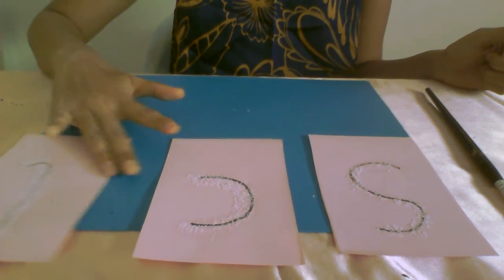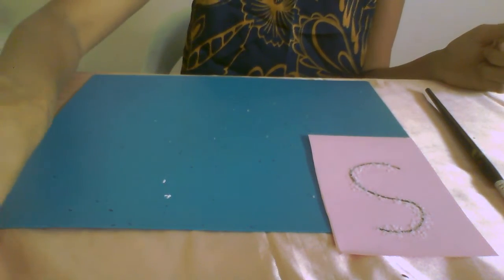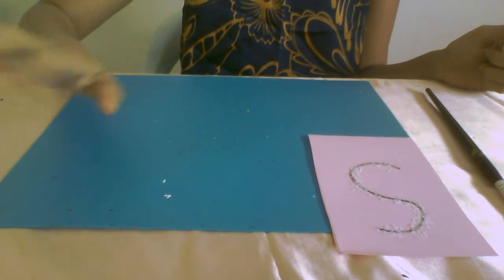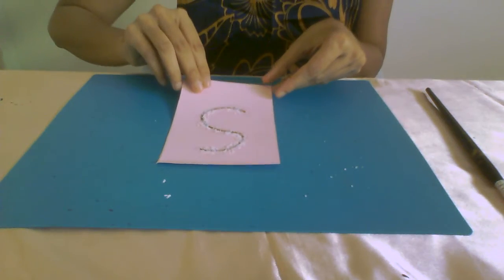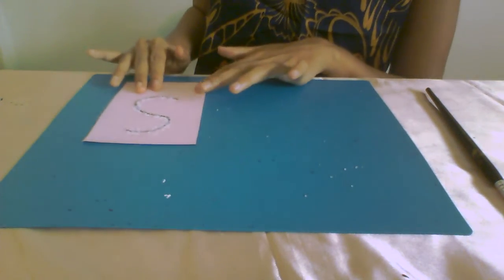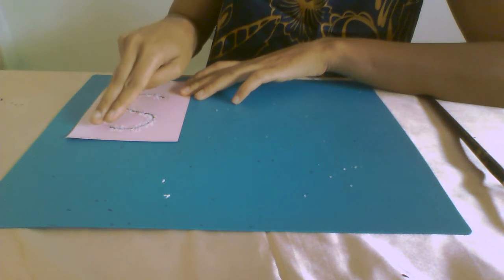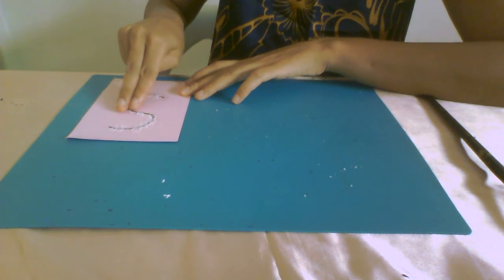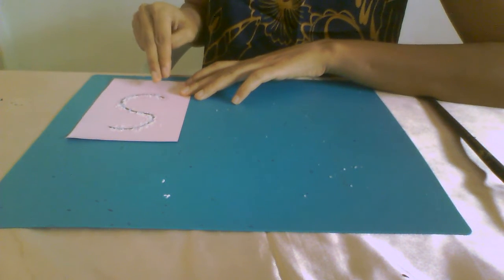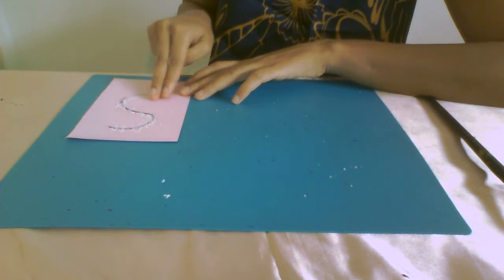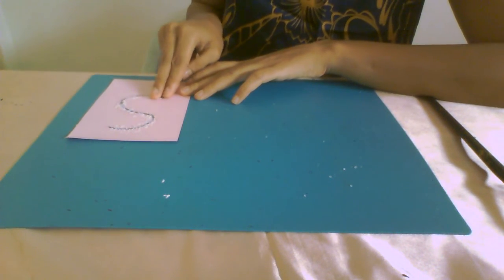We're going to start off with S. So we're going to hide the other 2 letters or just turn them around so they don't distract the child. So we'll get the letter out in front of you and the child, and you're going to trace the letter with your 2 fingers and name it, saying S. This is S. This is how you write S.